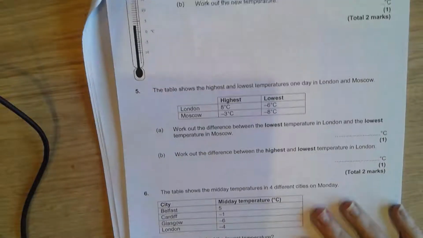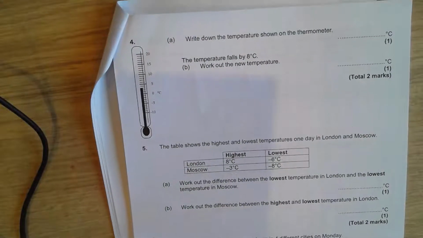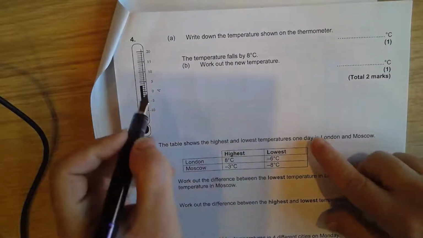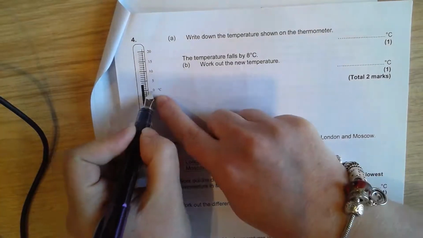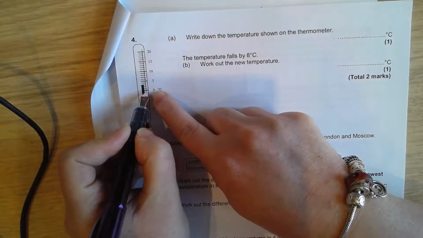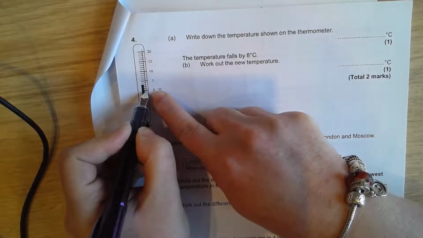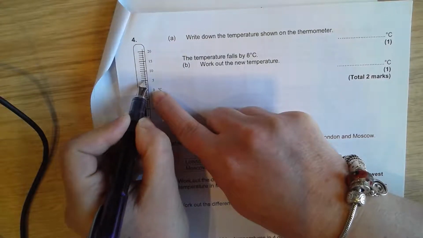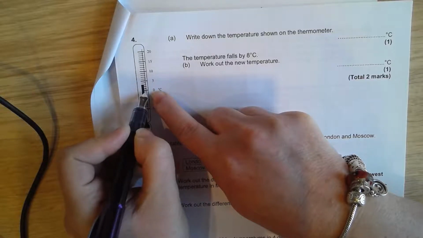Right, let's move on to the last 3 questions. Let's get the first one in line. Write down the temperature shown on the thermometer. So I can see that I need to check the scale first of all. So I'm going to count up in ones. 1, 2, 3, 4, 5. That matches, so I know that I'm going up in ones.